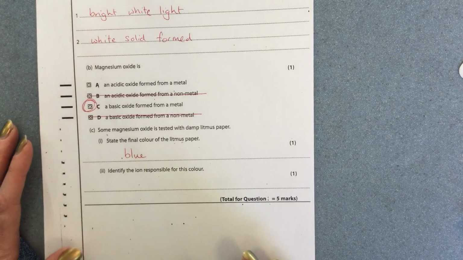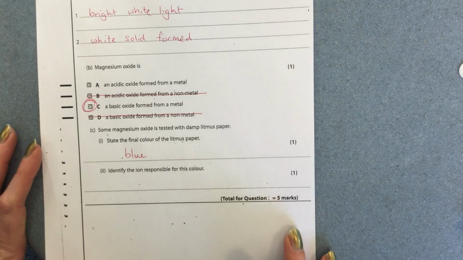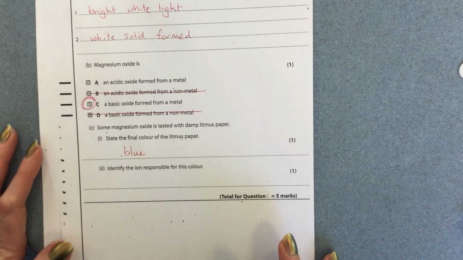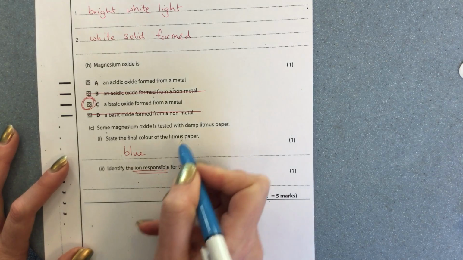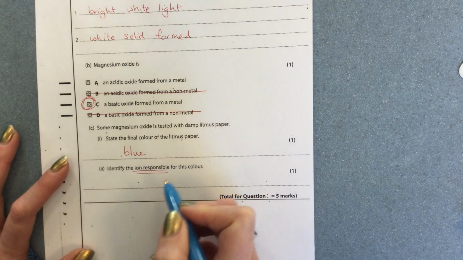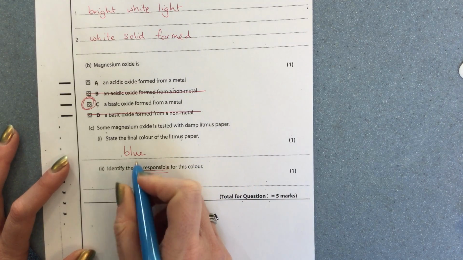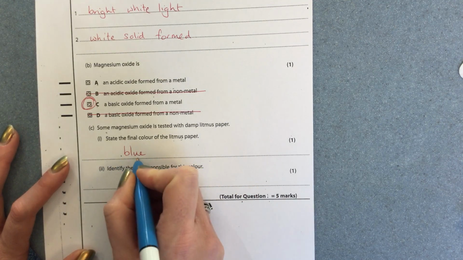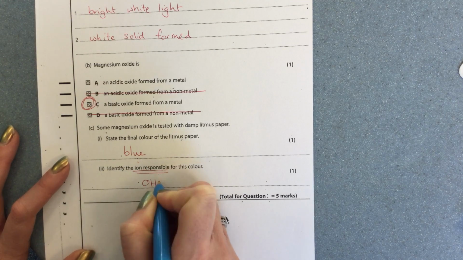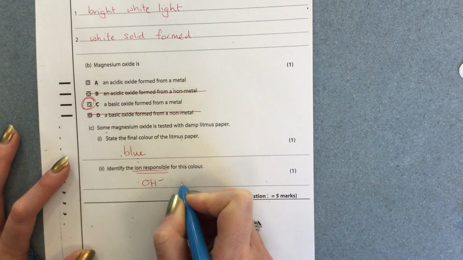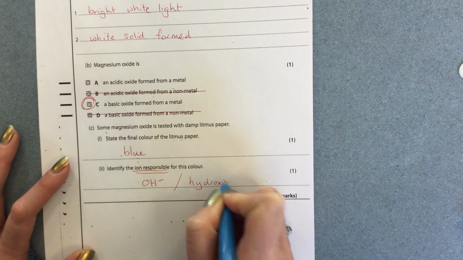The ion responsible. Okay, so this could be confusing. You're like, I don't know, what's going on? What are you talking about? If a question says the ion responsible for an indicator colour, for a pH, for whether something's acid or alkali, this is blue, this is high pH, base, alkali, whatever you want to call it, it's this ion that we write down, hydroxide. So you could write OH minus, you could write hydroxide.